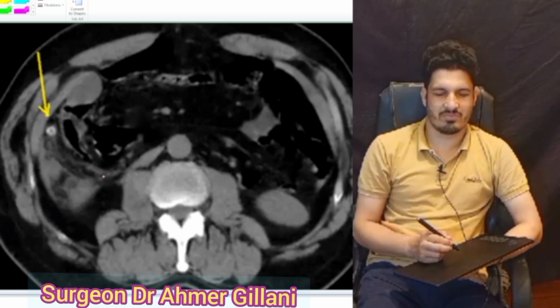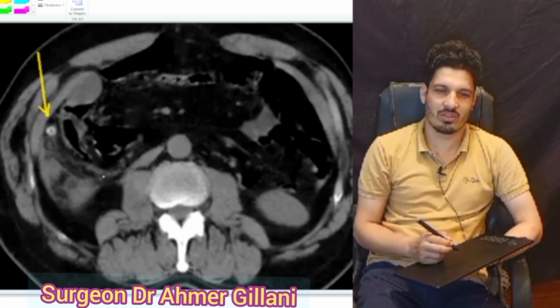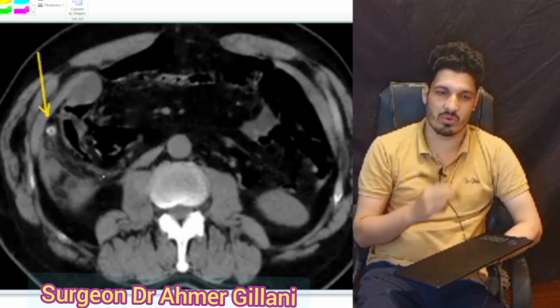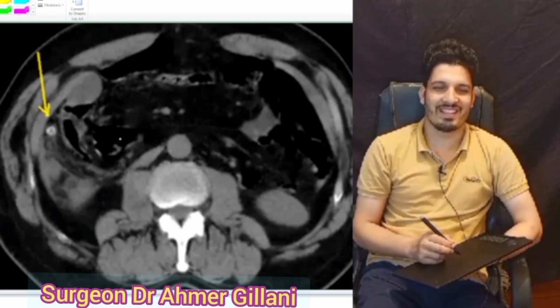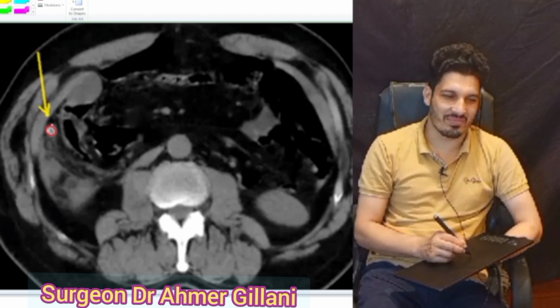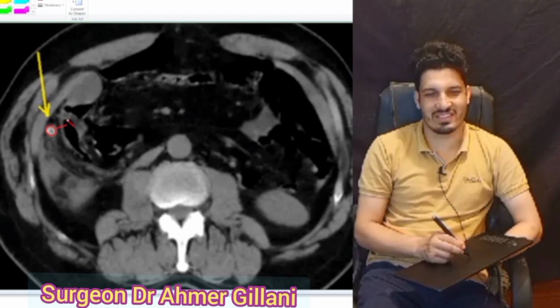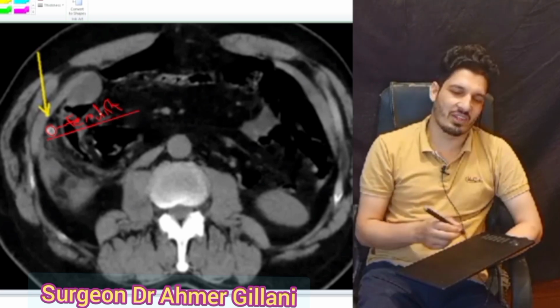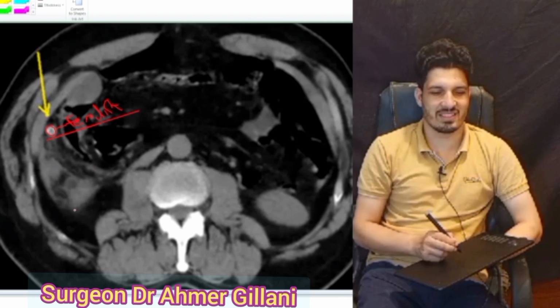So now this is the CT scan, and patient came to us with the right iliac fossa pain, and mental was 6 only, and we advised the CT scan because we were suspicious about the diagnosis. So finally, this is the finding exactly, and this is the fecolith in acute appendicitis. So this is a case of acute appendicitis.